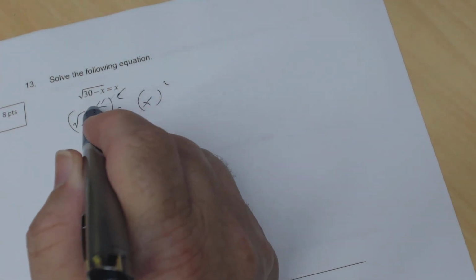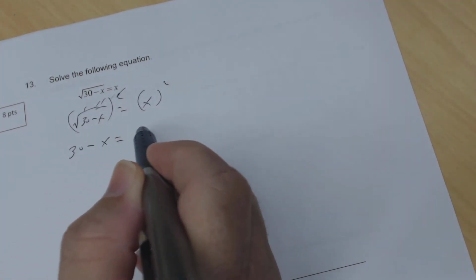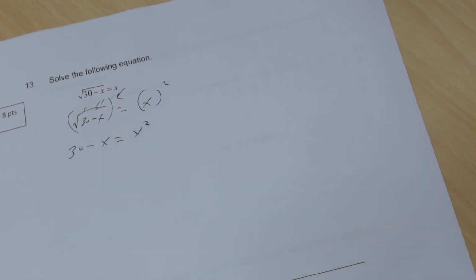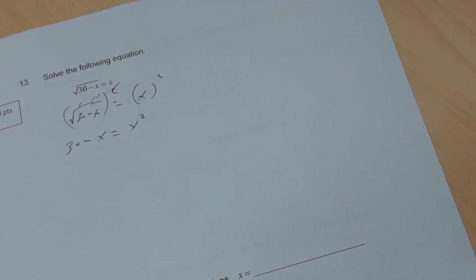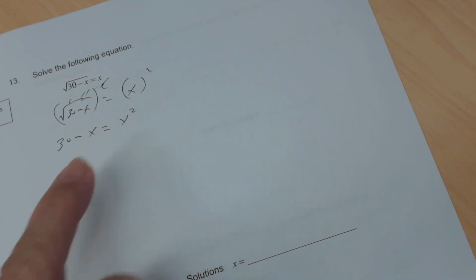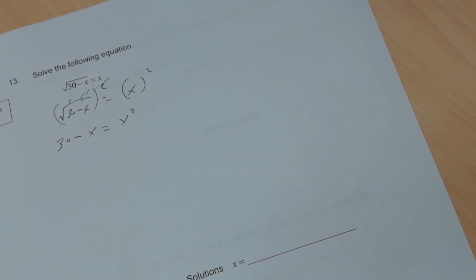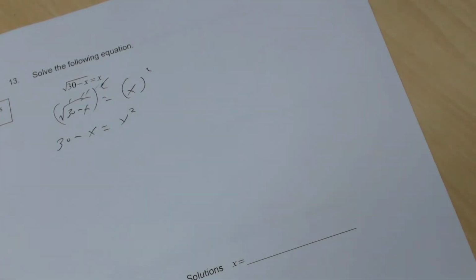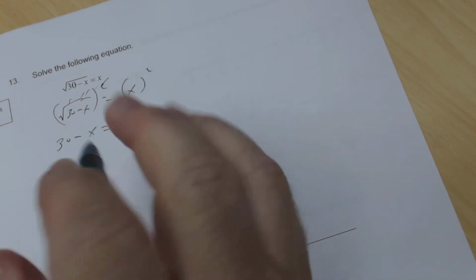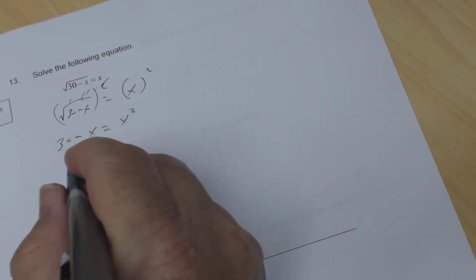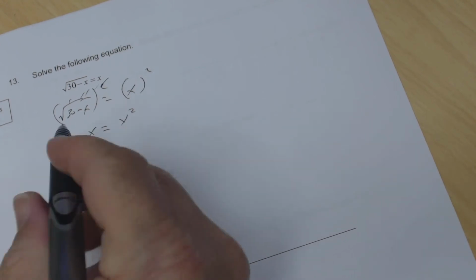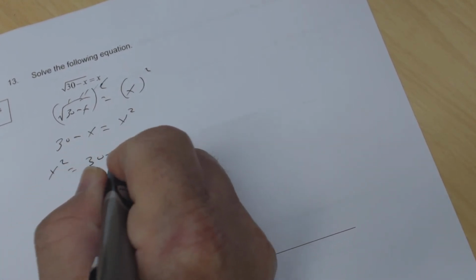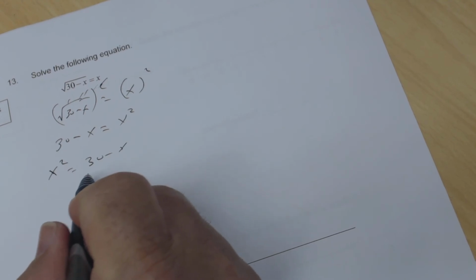Okay, and so the square and the square root undo each other, so you get 30 minus x equals, and then x times x is x squared. So you went from a radical equation to, and remember this is quadratic now, a quadratic equation. To solve a quadratic equation, you're going to bring everything to one side, so you're going to put it in standard form. Actually, let's do it now. Let's go ahead and transpose the sides. So I get x squared equals 30 minus x. So I'm going to bring everything to one side.